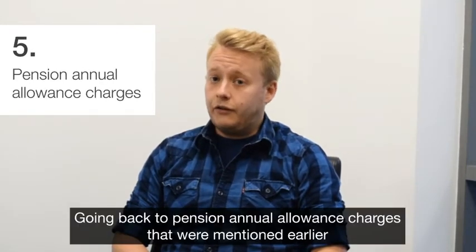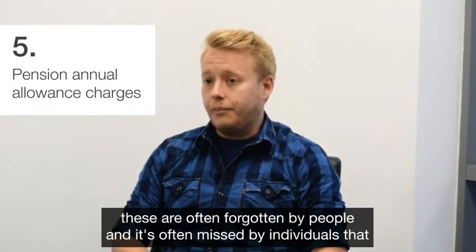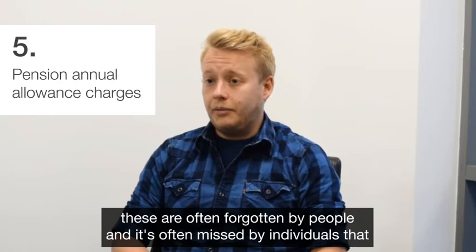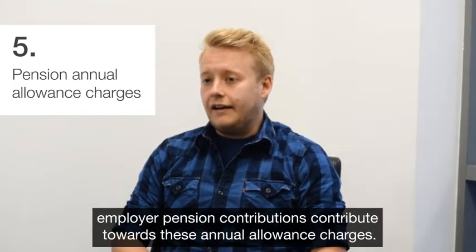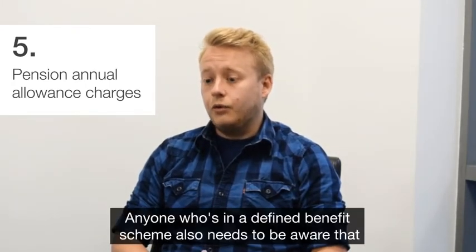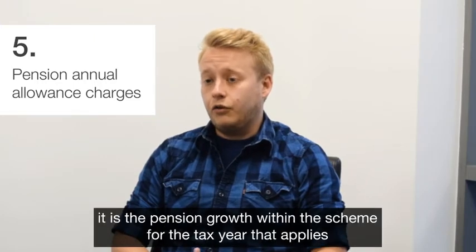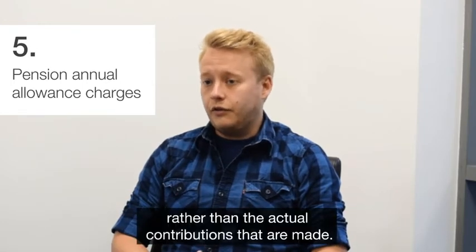Going back to pension and allowance charges that were mentioned earlier, these are often forgotten by people. It's often missed by individuals that employer pension contributions contribute towards these annual allowance charges. Anyone who's in a defined benefit scheme also needs to be aware that it's the pension growth within the scheme for the tax year that applies, rather than the actual contributions that are made.